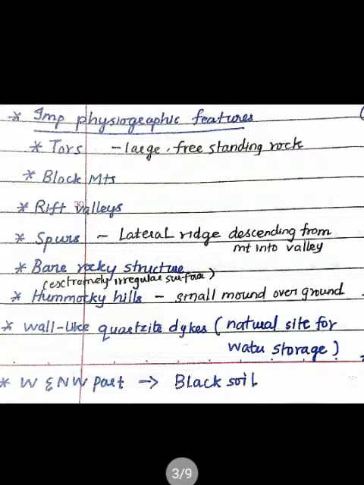The important physiographic features are tors, which are large freestanding rocks, and block mountains, rift valleys, and spurs. Spurs are the lateral ridges descending from a mountain into a valley. Then bare rocky structures are there. Then hummocky hills, which are extremely irregular, like small mounds on the ground, and they also have wall-like quartzite dykes which are natural sites for water storage.